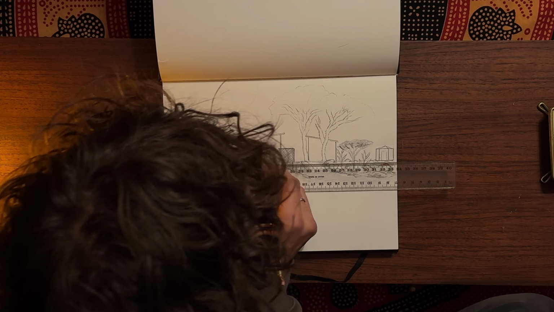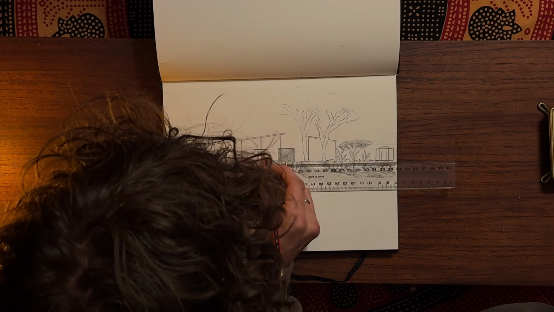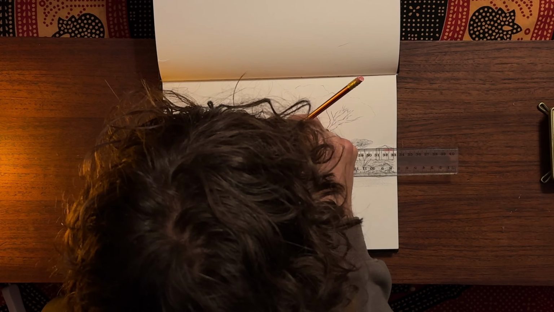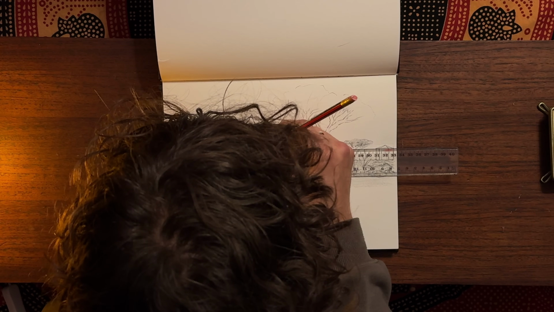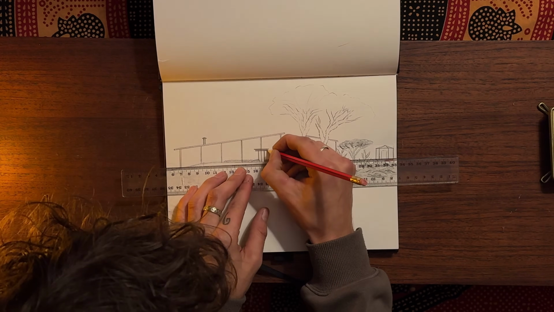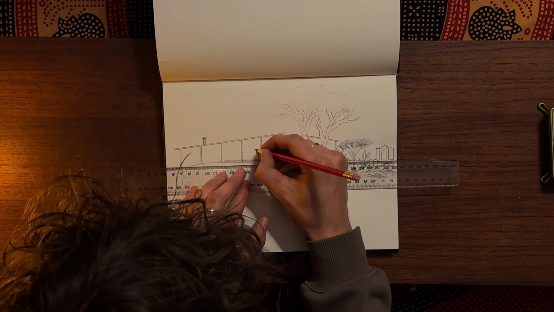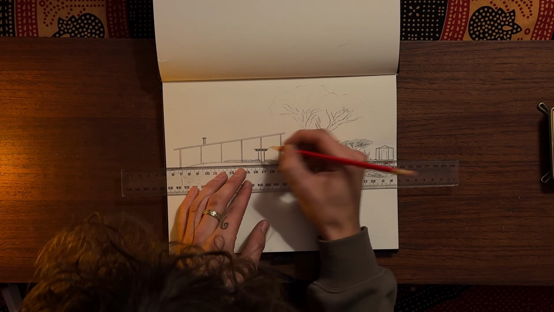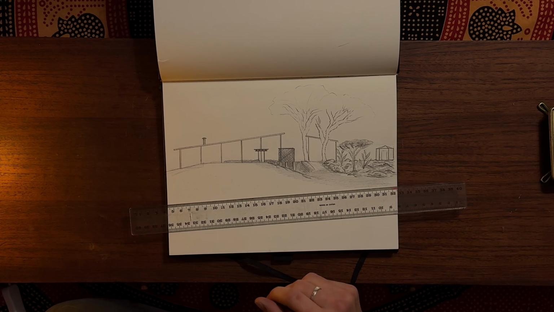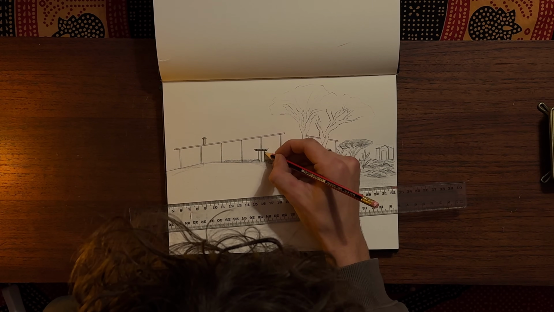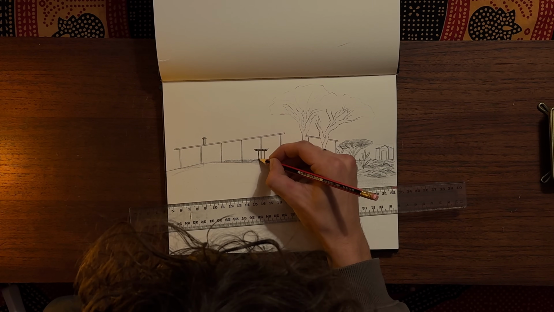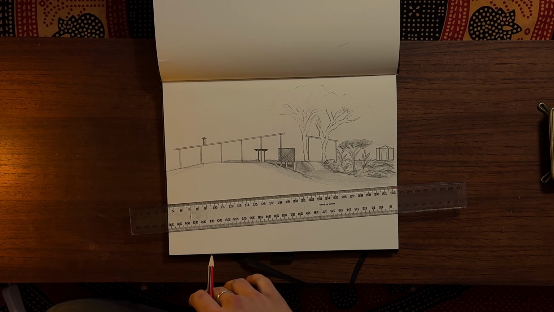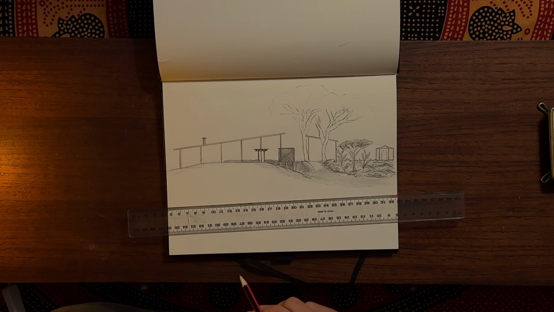I'm just going through. It'll be made of wood, so it's probably not going to be perfect or anything. I'm sure I'll make it out of some scrap that I've got laying around.